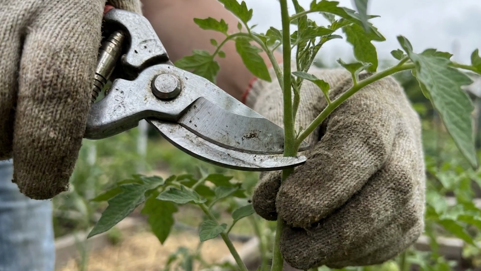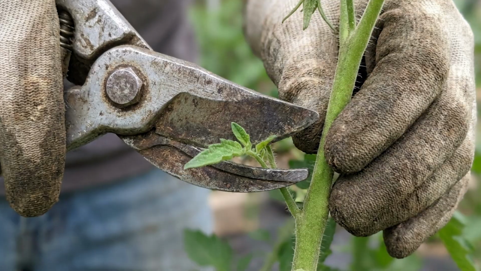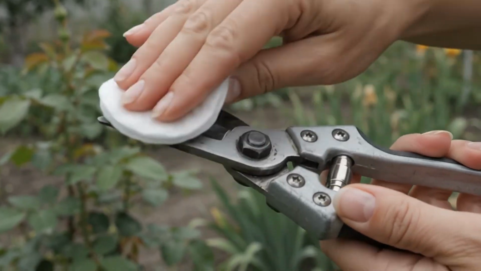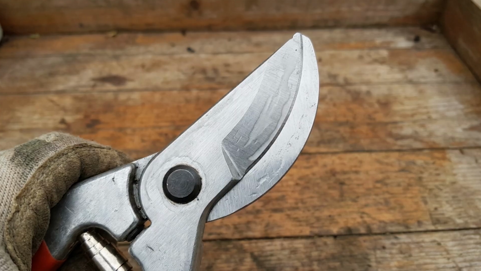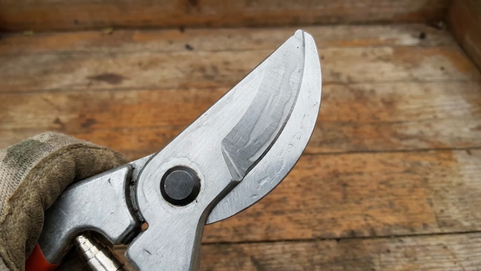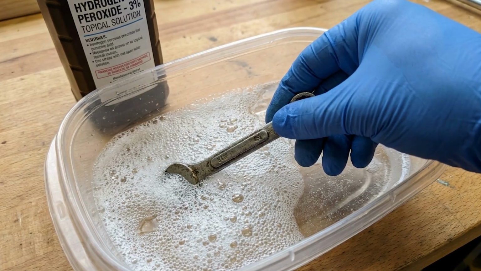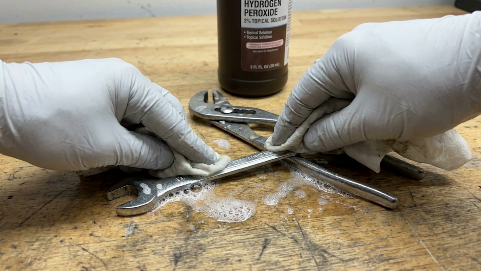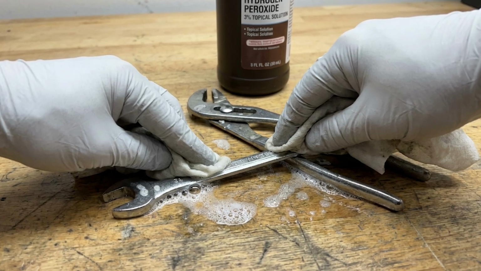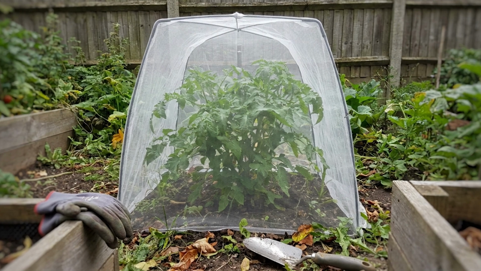Number 19. Disinfecting pruning tools between cuts. I mentioned tool cleanliness in an earlier video on this channel about tomato pruning, specifically wiping a blade down between plants when disease is a concern, and hydrogen peroxide works well for exactly that purpose. The antimicrobial action helps prevent a blade from carrying a pathogen from one plant directly to the next.